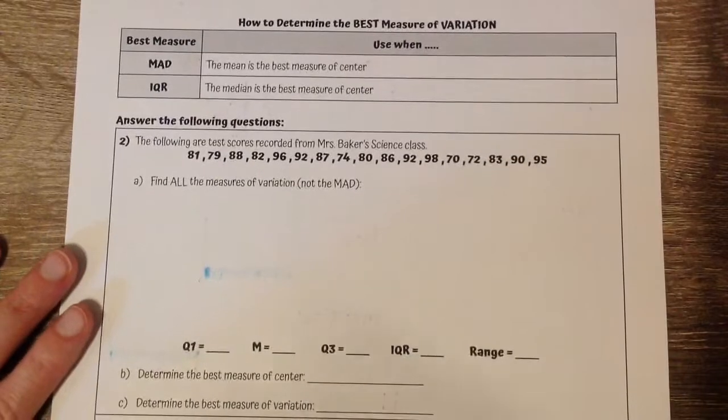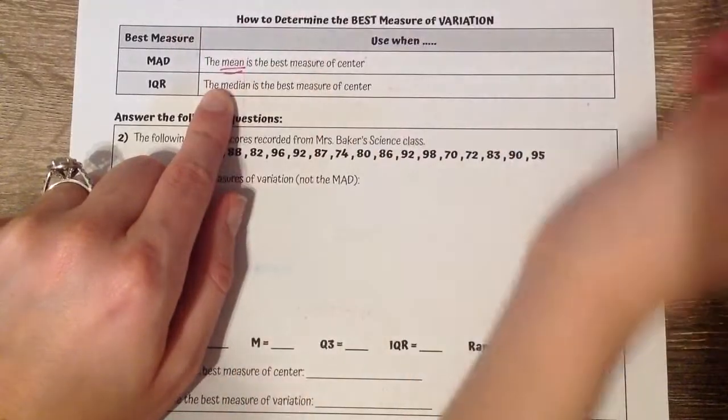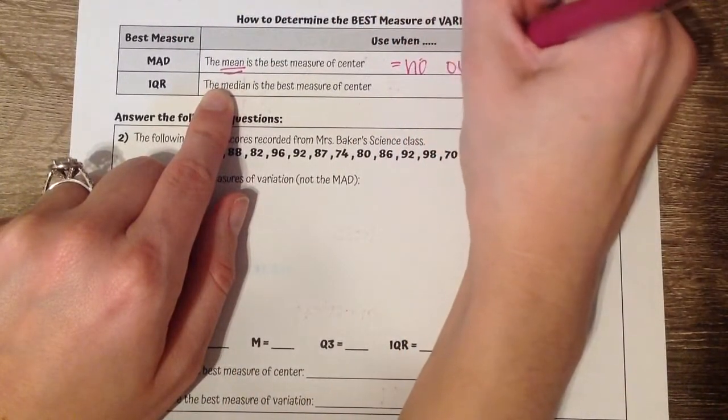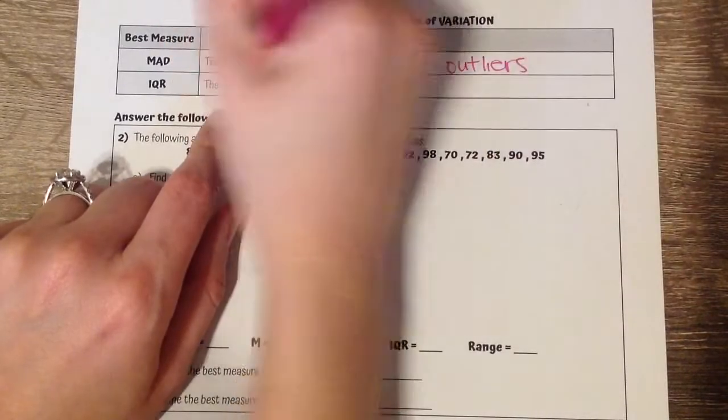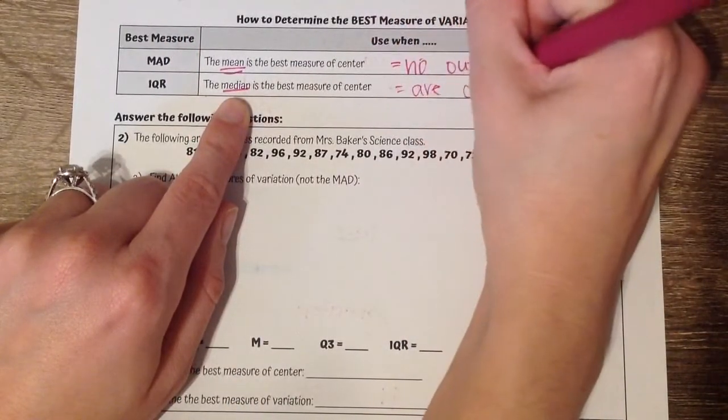Okay, so one thing we're going to add in as we're doing these next two. So if you remember for measures of center, we were looking at determining the best measures of center. And when we were looking at that, the mean was the best measure of center when there were no outliers. The median was the best measure of center when there are outliers.